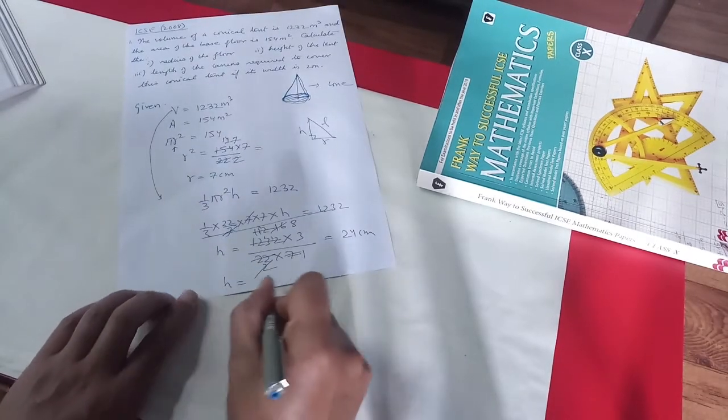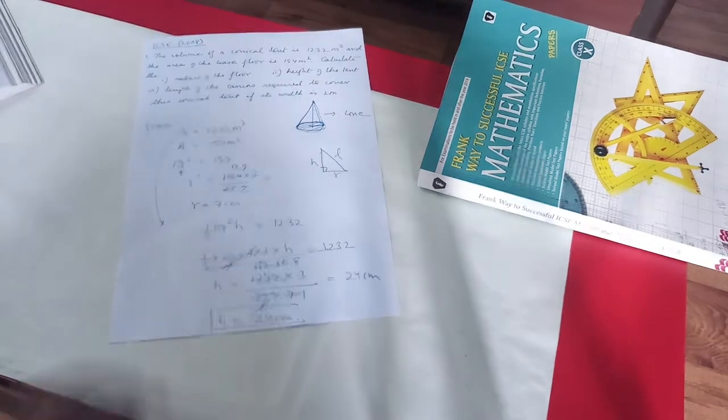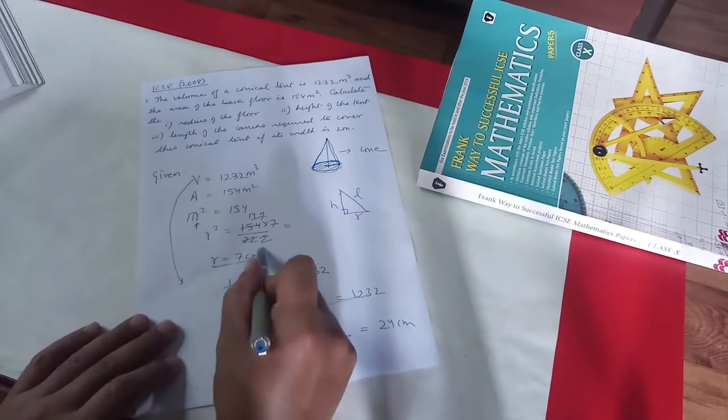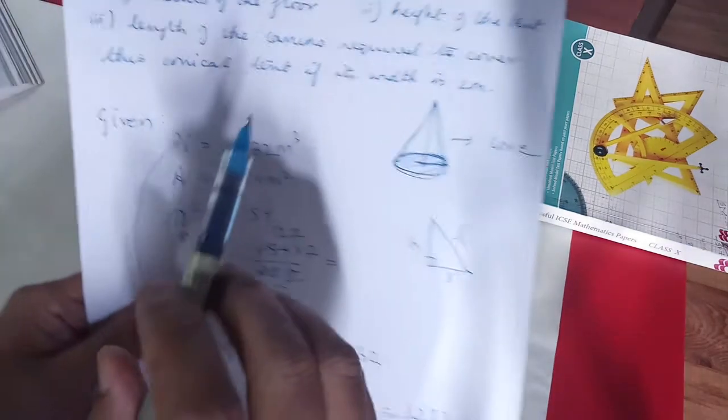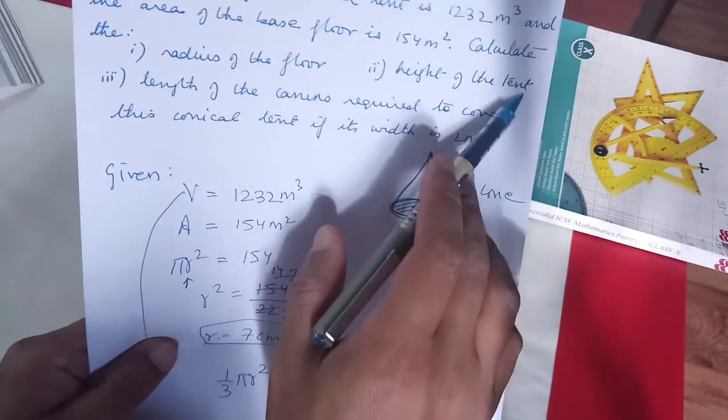So what is the height? It is 24 centimeter. All right. So the radius, how much did you get? 7 centimeters. So we have found the two things, that is the radius of the floor and the height of the tent.